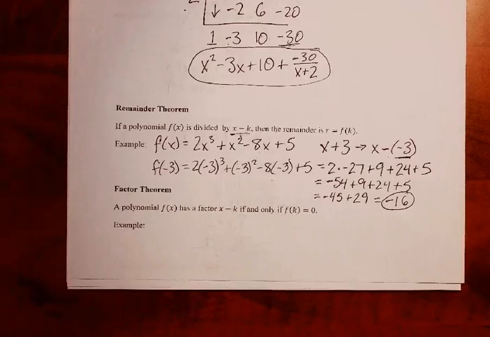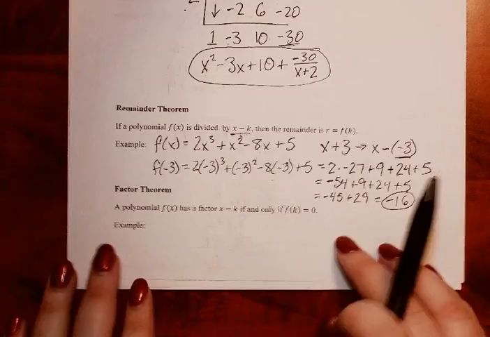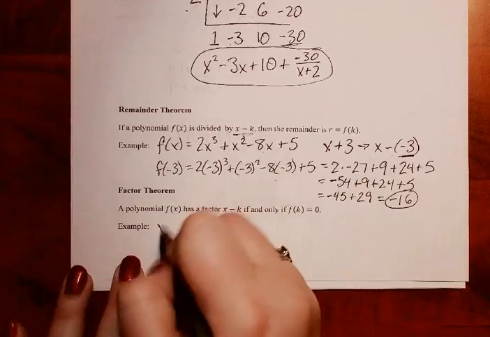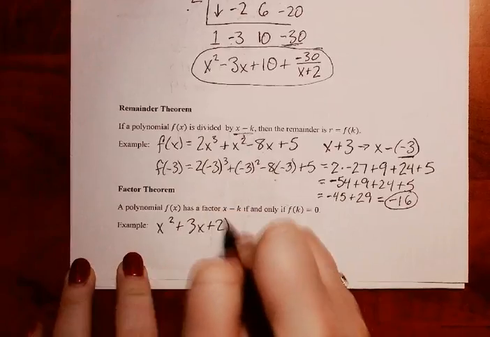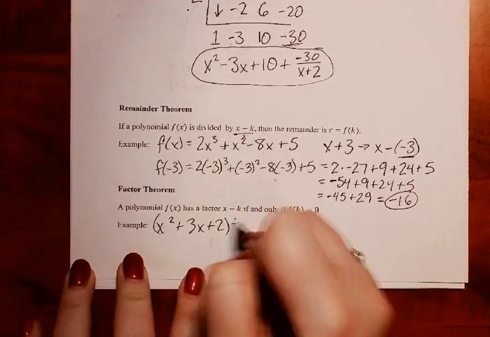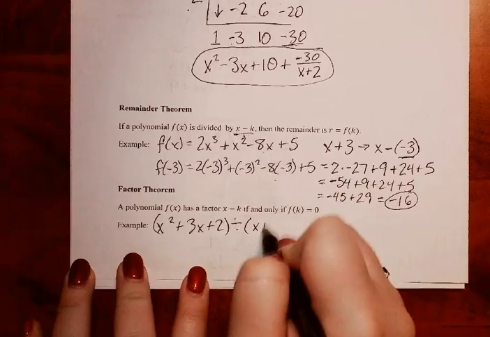So, as an example, we are going to do x squared plus 3x plus 2 divided by x plus 2.